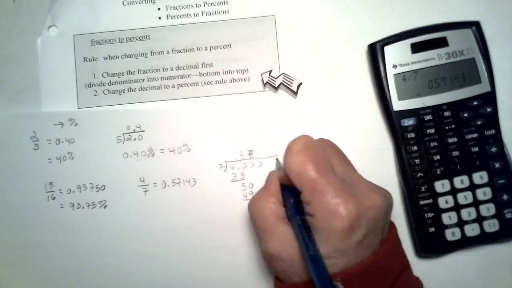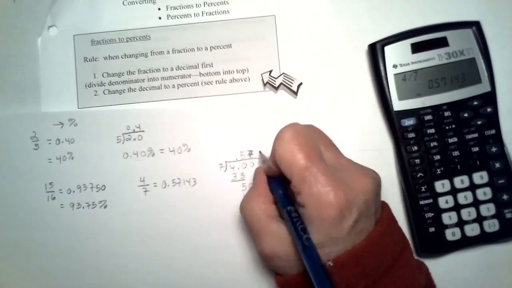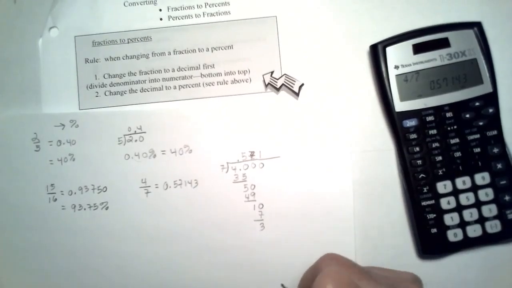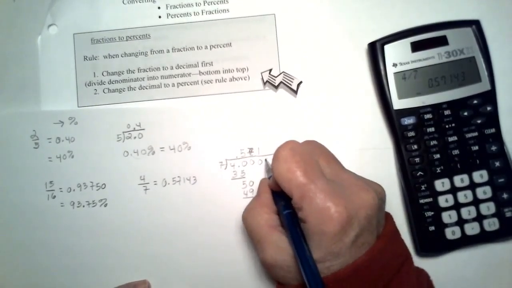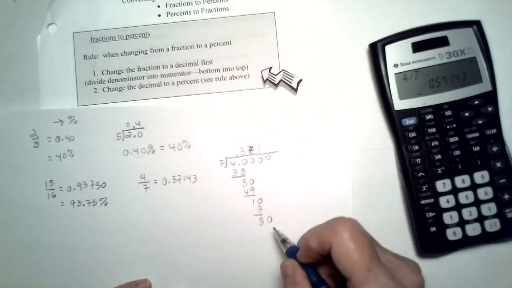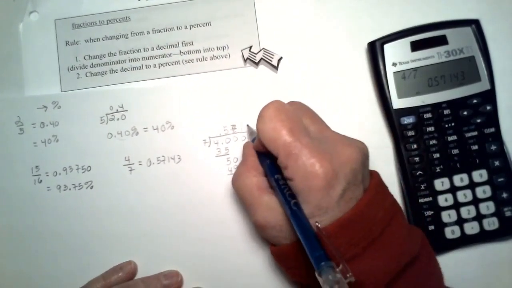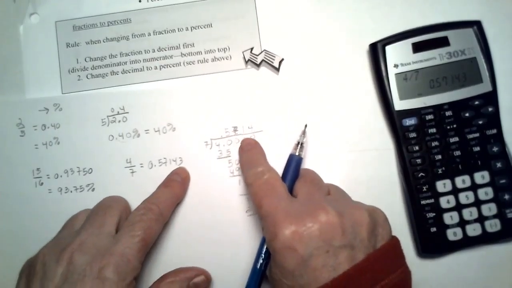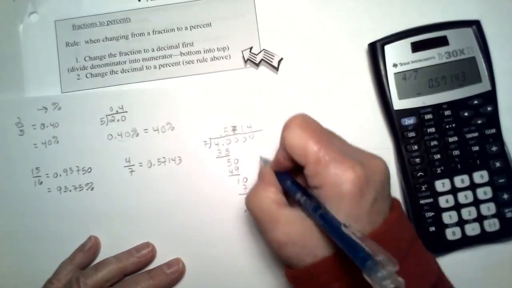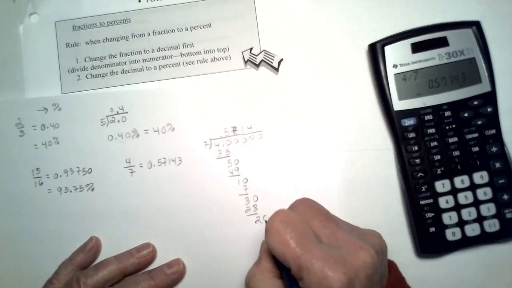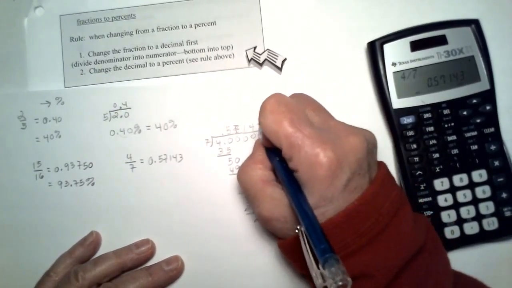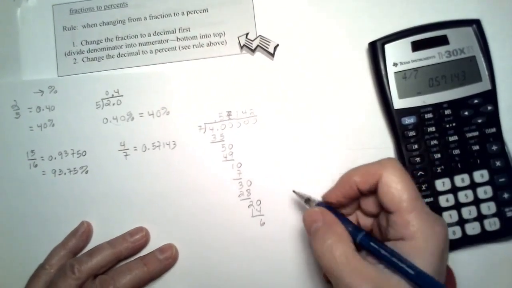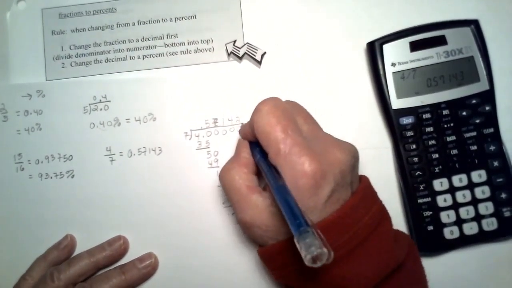Let's do it again. 7 into 10 once. The calculator's a lot faster, isn't it? Add another 0. 7 into 30 is 4 times, 28. I'm following right along here. I got 2 left over. 7 into 20 is 2 times, with 6 left over.